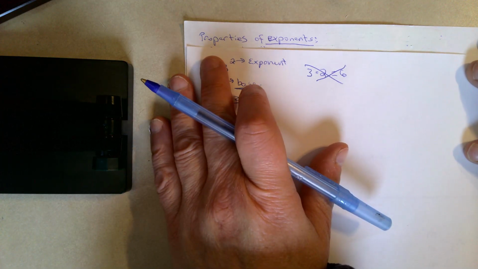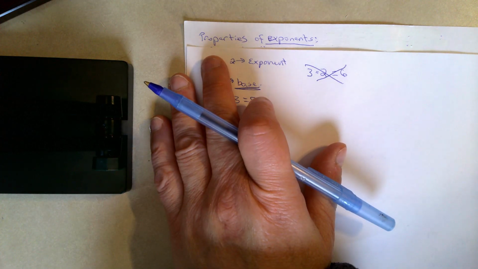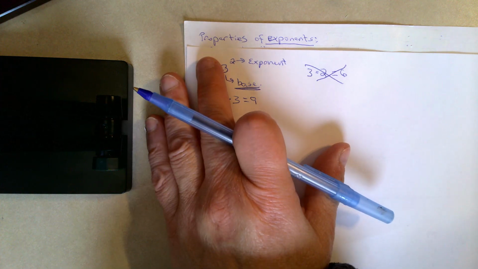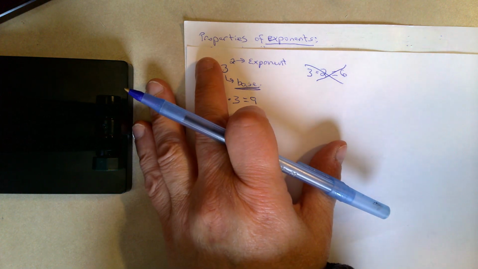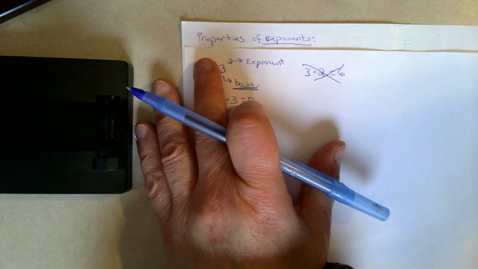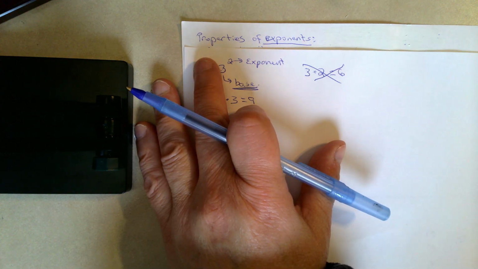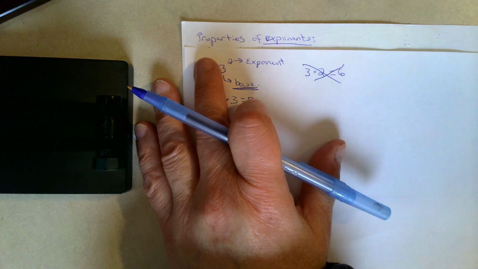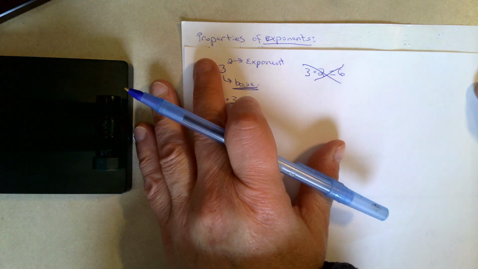Okay, next in our review of topics for pre-calculus, we're going to talk about properties of exponents. Why are we reviewing all this stuff? Why don't we just get into pre-calculus? The answer to that is there is so much math. As you know by how much math you've done to get to this point, there's a lot of topics.